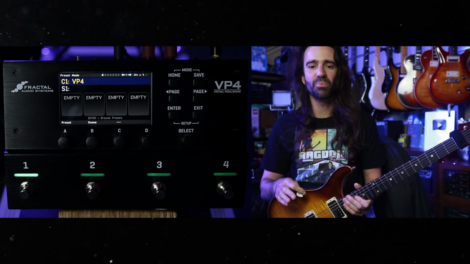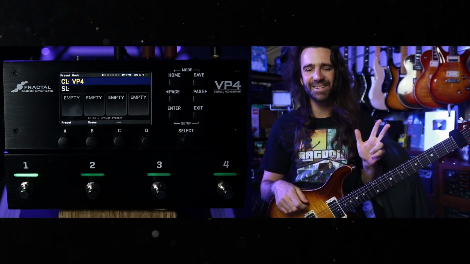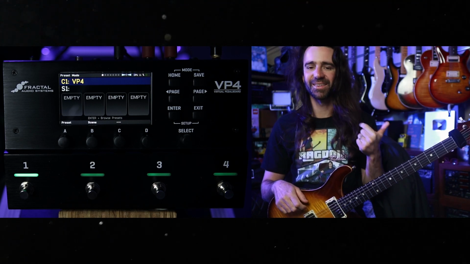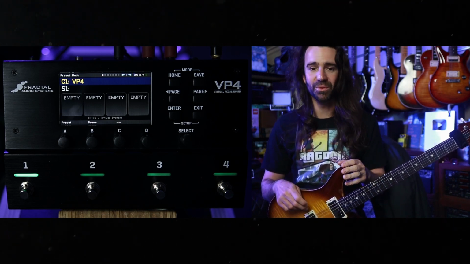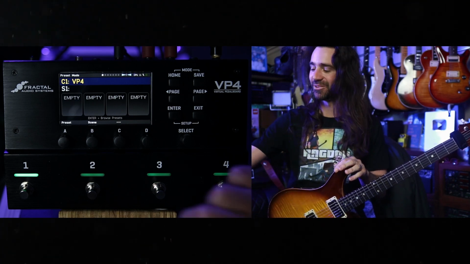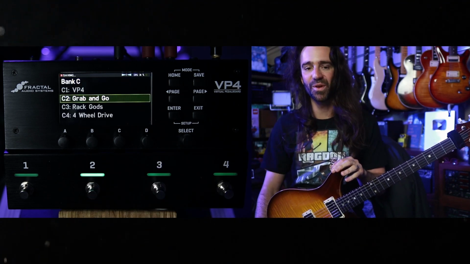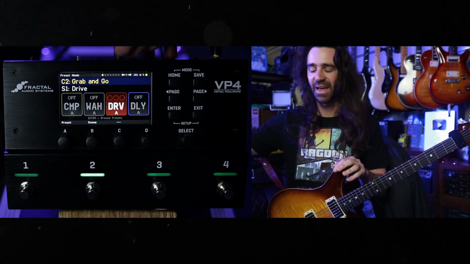I'm going to dial in a quick preset from scratch using the front panel. You have three distinct modes: presets, scenes, and effects. Presets let you configure the virtual pedal board any way you like using any four blocks. You can see this preset at the moment is totally empty, but if I move over here using the foot switch, I've got a compressor, wah, drive, and delay.